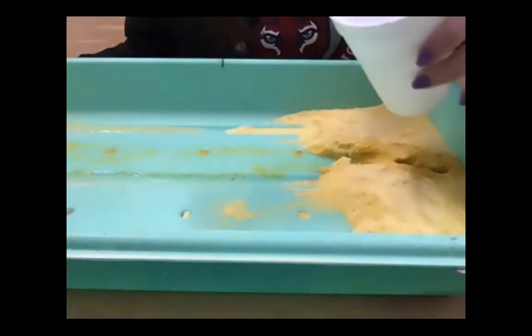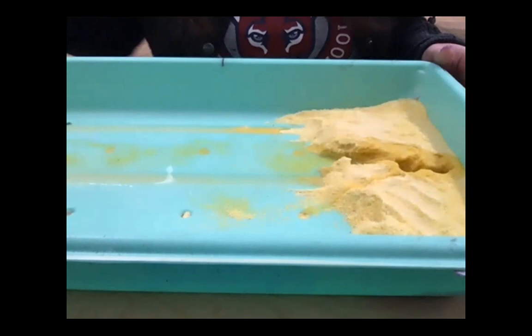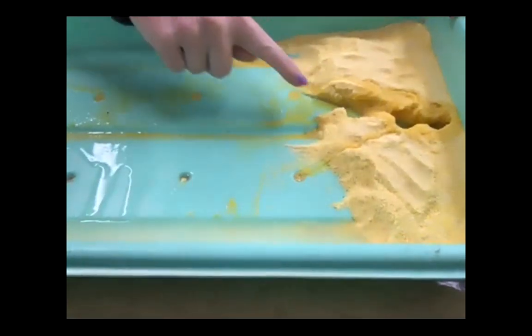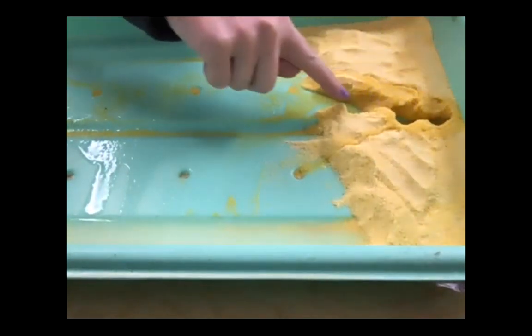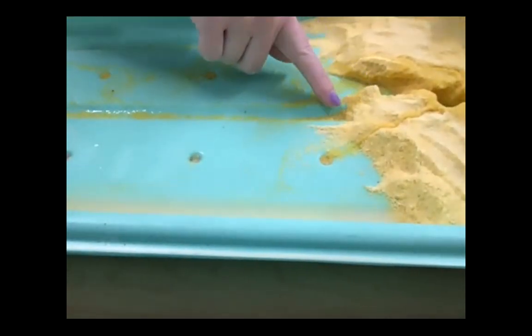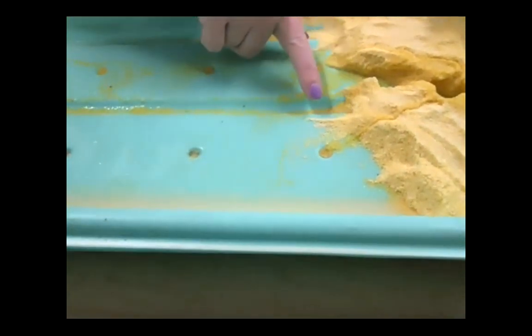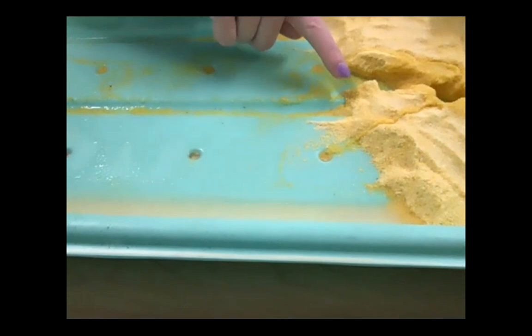All right, so I'm going to go ahead and stop and show this to you. So right here is our canyon that was created from our water erosion. As our water or our river was flowing through here, it was picking up the sediment and moving it. That's water erosion. Then it's a little bit harder to see the delta, but do you see how this sediment has been deposited along the way? Like this sediment wasn't here earlier. It was deposited by the water as the water was moving. That's starting to create a delta.